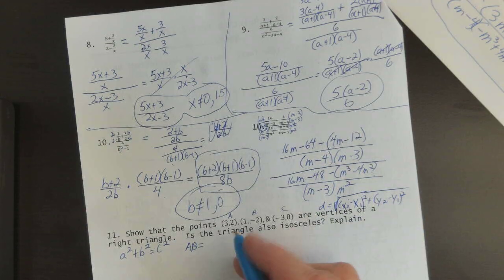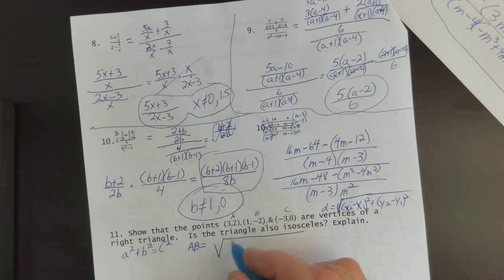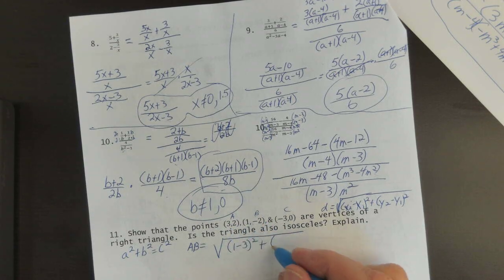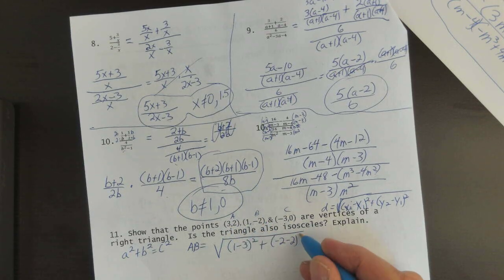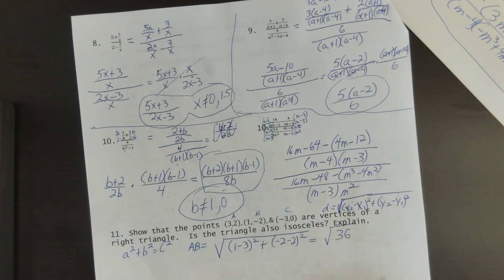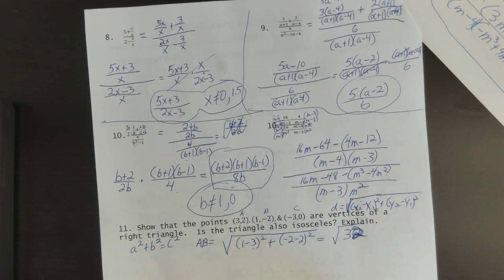So AB is the square root of, let's take 1 minus 3 squared plus, and the y's, that's negative 2 minus 2 squared, which is 4 squared, which is 16, and negative 4 squared, and 16 and 16 make 32.